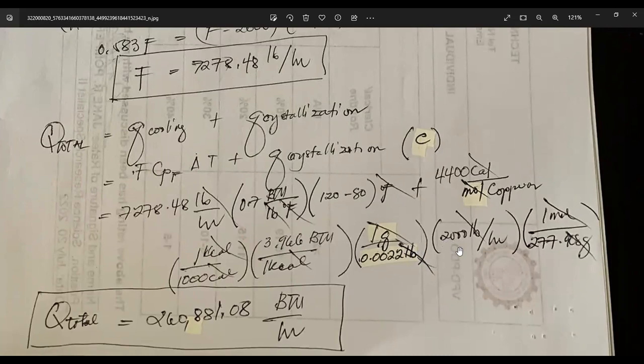Why? Because I have the original amount that is given in my crystals is 2,000 pounds per hour crystals. So I need that converted into pounds. That way I can use a molecular weight expressed in terms of grams per mole. So it's just dimensional analysis.